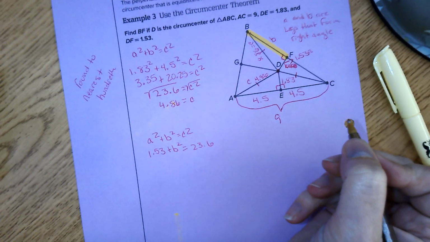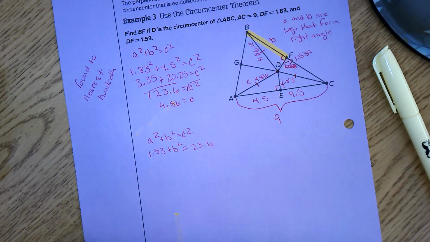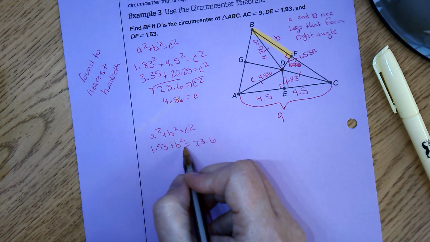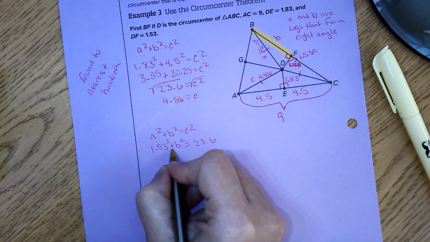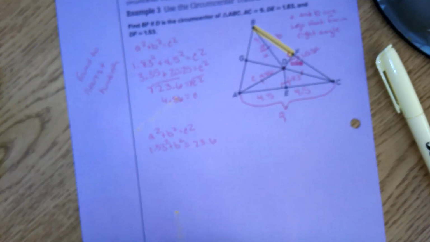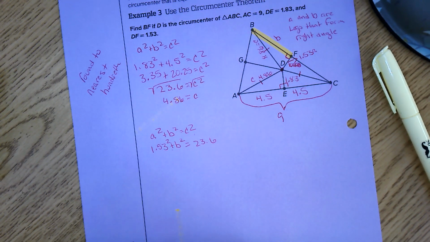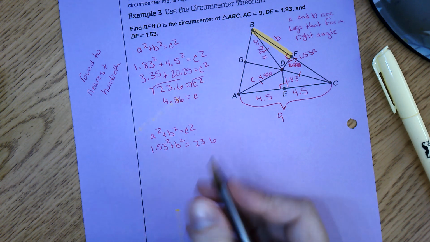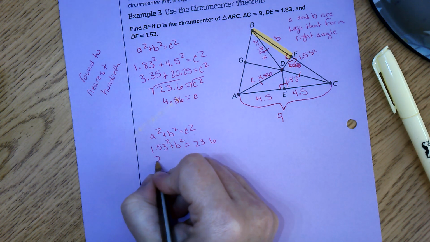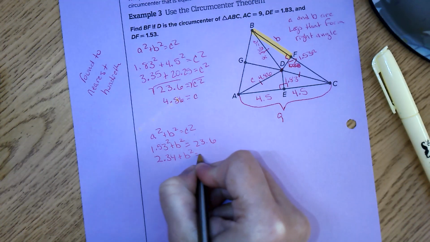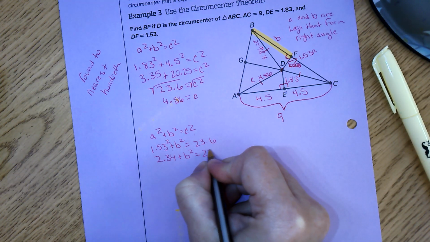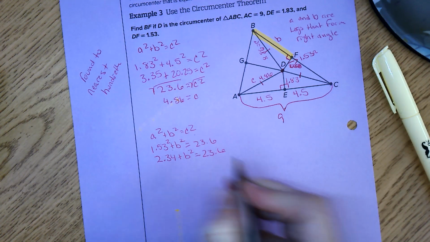We already know that. So let's square a. 1.53 times 1.53 equals 2.34, plus b squared equals 23.6.